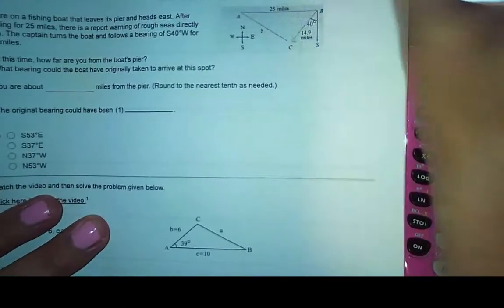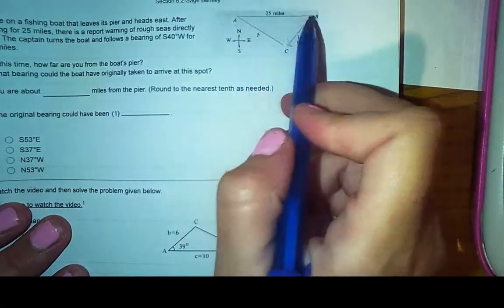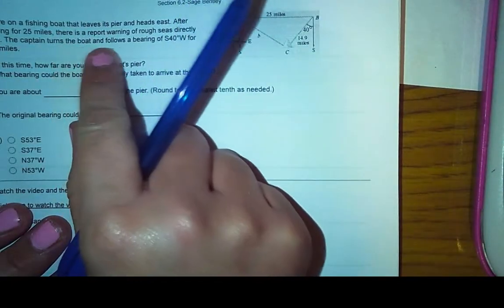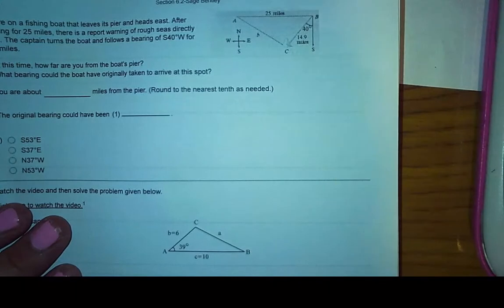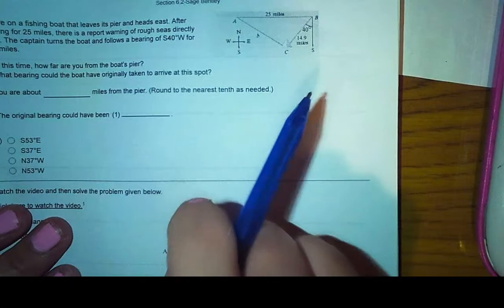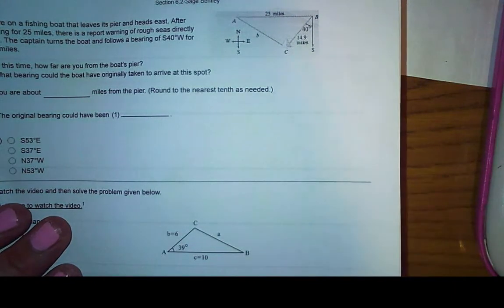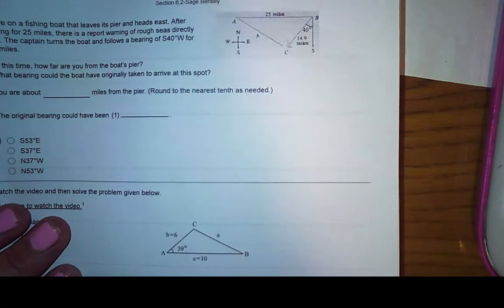The next one, or the last one, hang on one side, is, I already drew this picture too. Okay, so we have, you're on a fishing boat that leaves its pier and it heads east directly. After traveling for 25 miles, there's a report warning of rough seas directly south. So you're looking directly south. The captain turns the boat and follows a bearing of south 40 degrees west for 14.9 miles. Okay, that's how long he does this for. So the question is, what does this pretty picture look like?